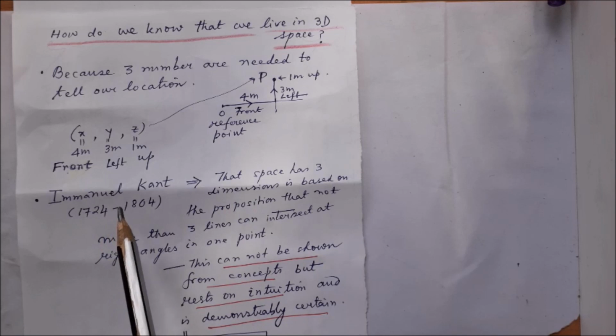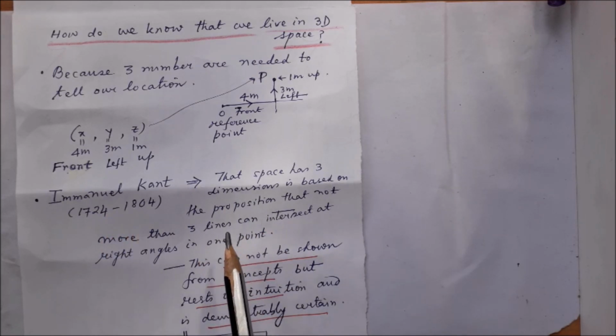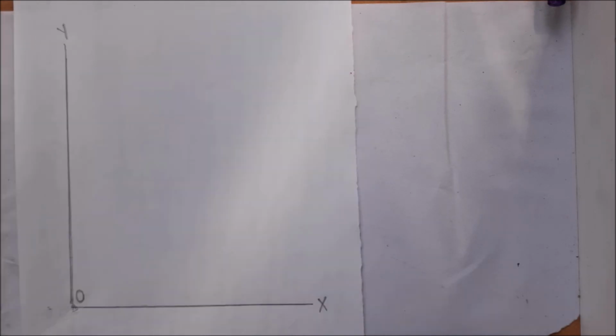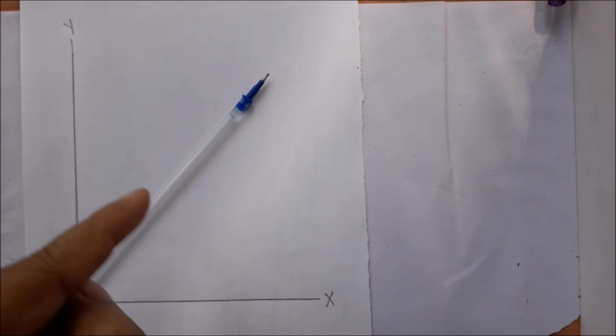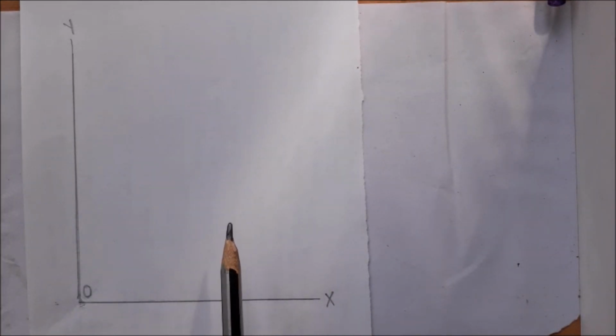In the words of the great philosopher Kant, that space has three dimensions can be demonstrated by trying to put four lines at a point at 90 degrees, which is not possible. In 2D, we can put at most two lines at 90 degrees. Here is x and here is y, and this is 90 degrees. And we cannot put any line that makes 90 degrees with both the axes. So the dimensionality of this plane is 2.